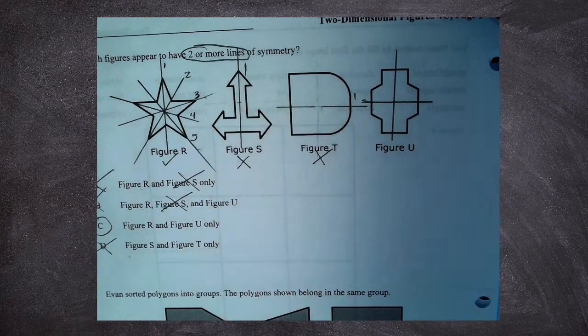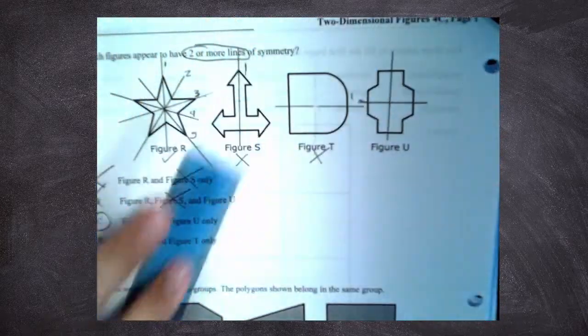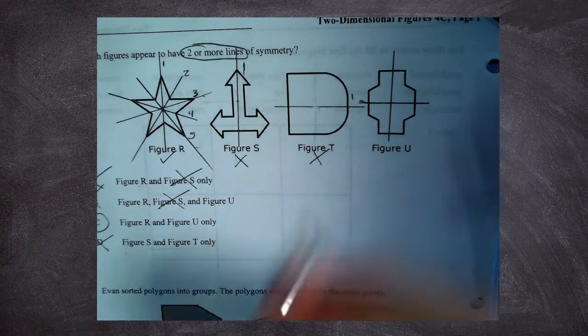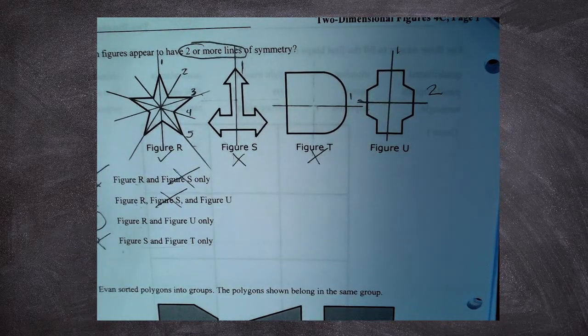The top and the bottom are the same. What I would not be able to do is put lines diagonally. I couldn't do that and find a line of symmetry on figure U. So it only has 1, 2. But it still belongs on my list, so I was right.